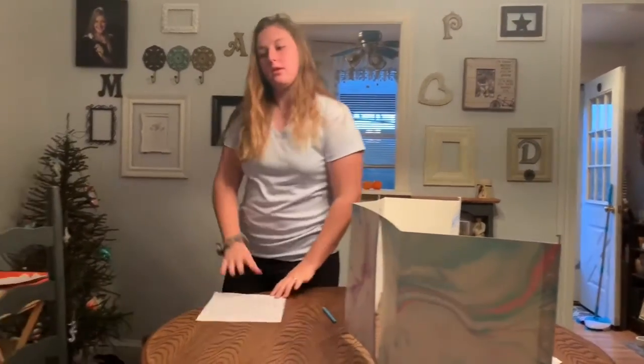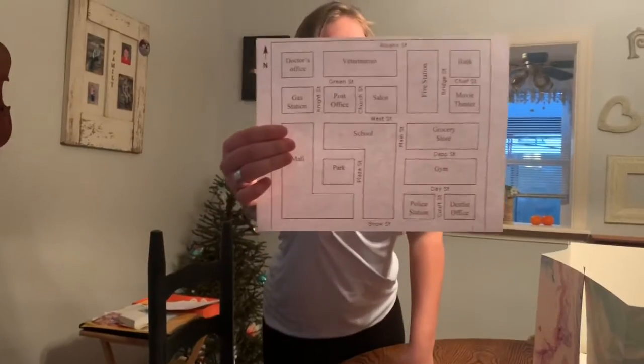There are many different ways this activity can be differentiated. It can be differentiated based on the readiness of the student and by the interest of the student. For my activity, I decided to use a map. This is the map that I decided to use.